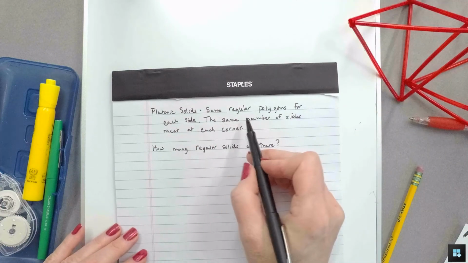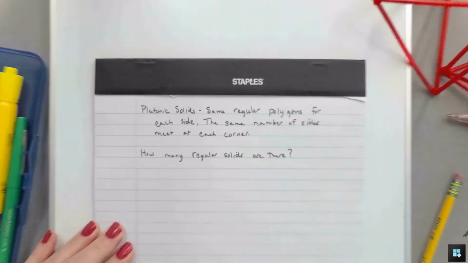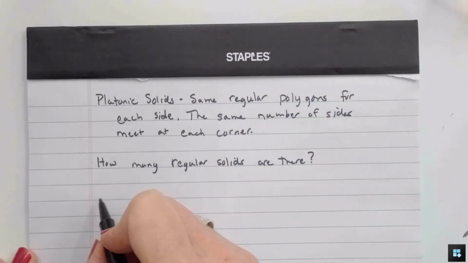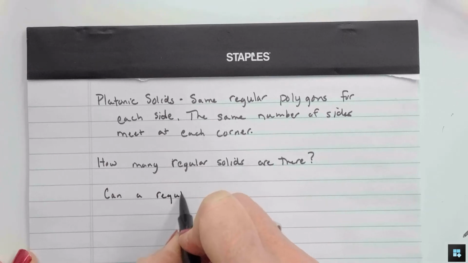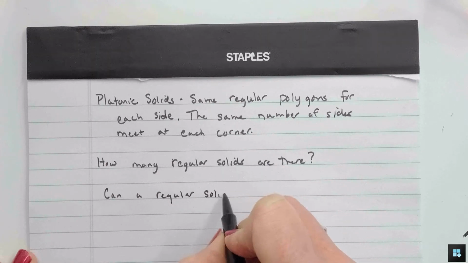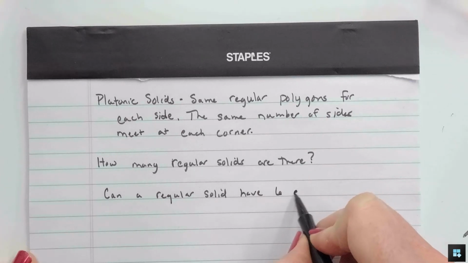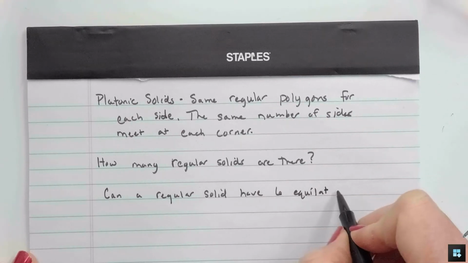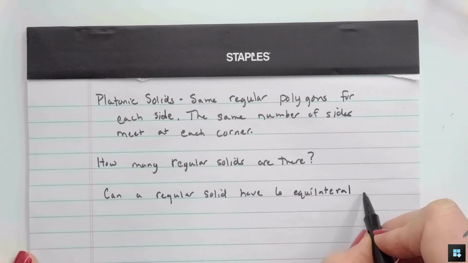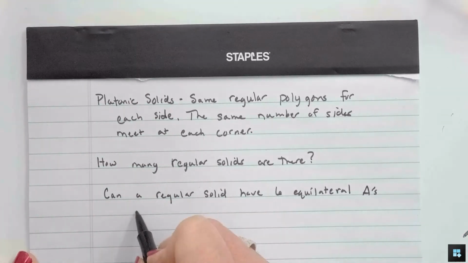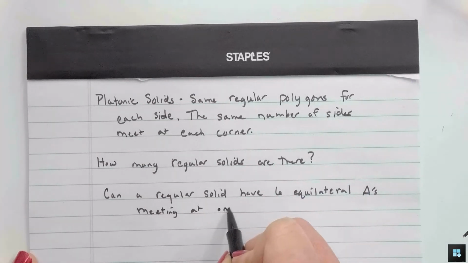the same length sides and the same size angles. Can a regular solid have 6 equilateral triangles meeting at one corner?